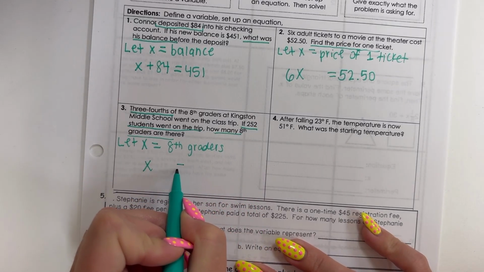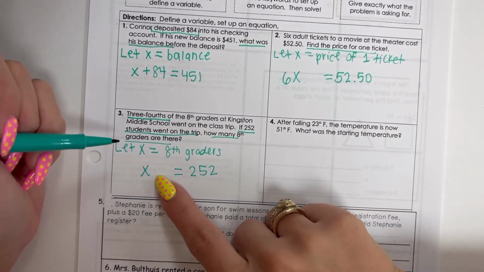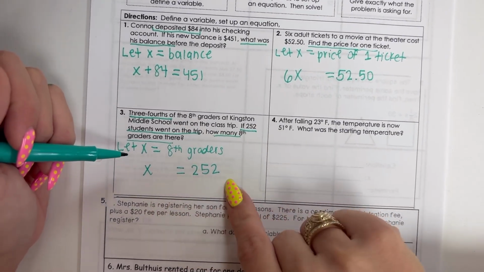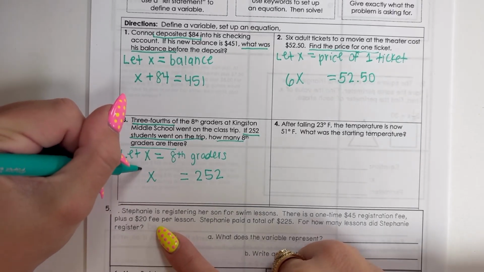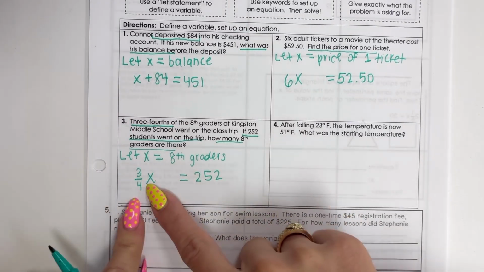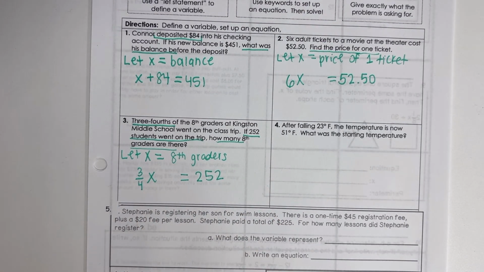So we know, again, that's the end amount. And so what would you do to the total number of 8th graders to find that portion? Well, it's just 3/4 of them. So you would find what 3/4 times the total is, and that gives you that amount.